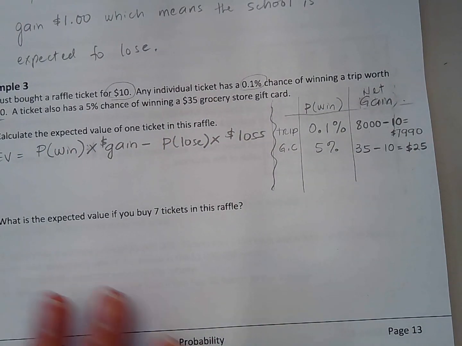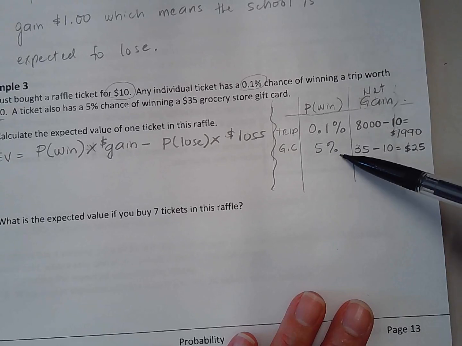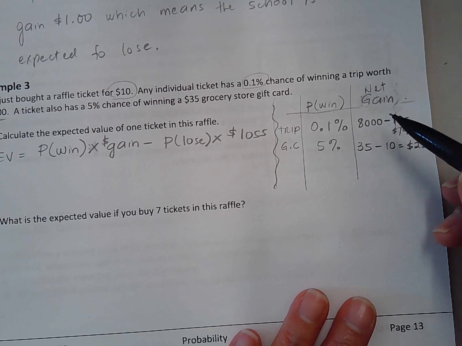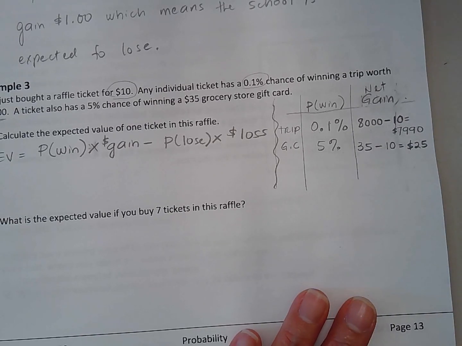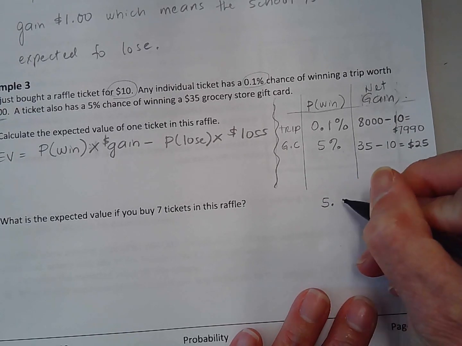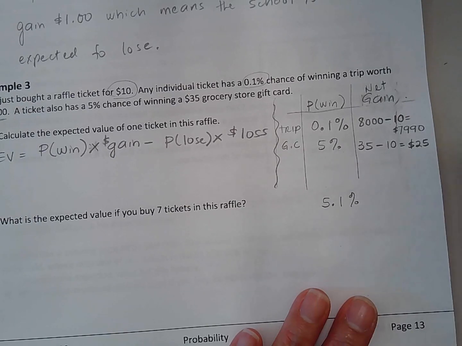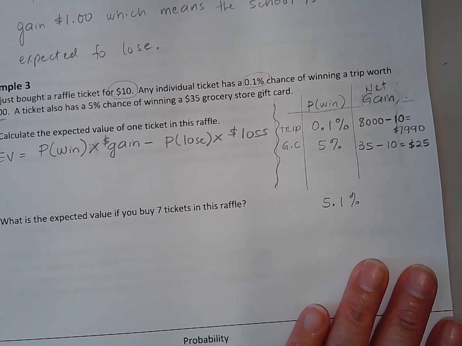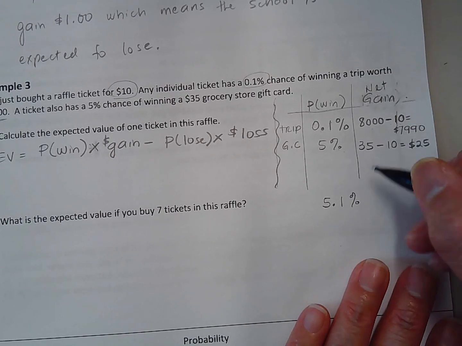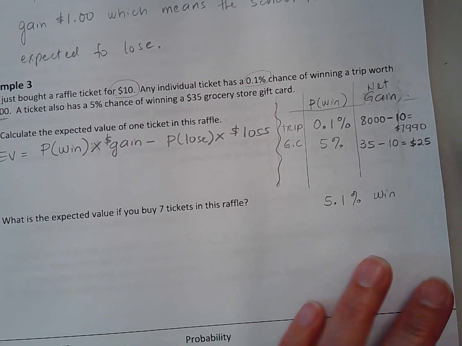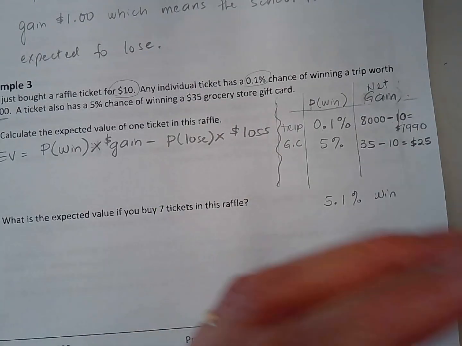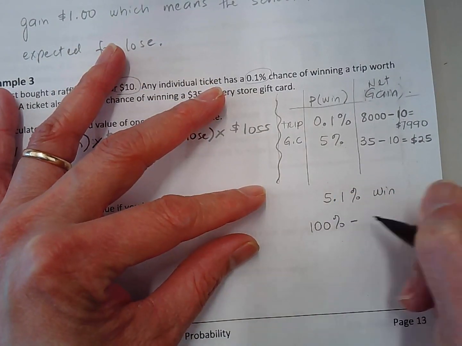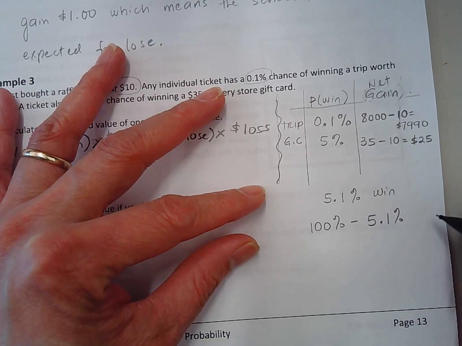Now, if this is winning, we have 5.1% winning. What's the chance of losing? The whole thing is 100%, so that tells us it's going to be 100% minus 5.1%.